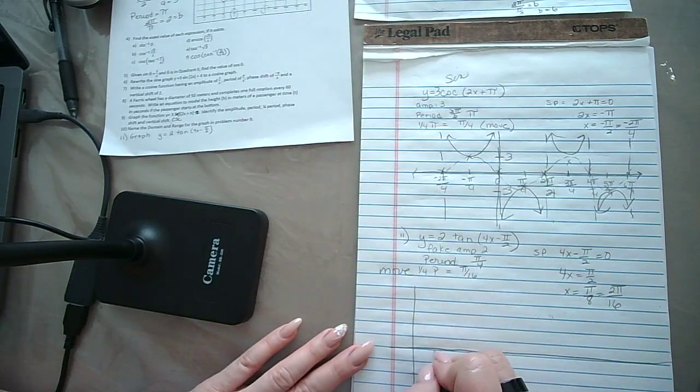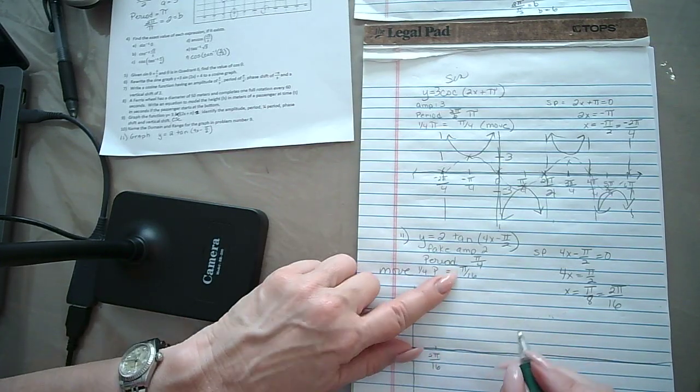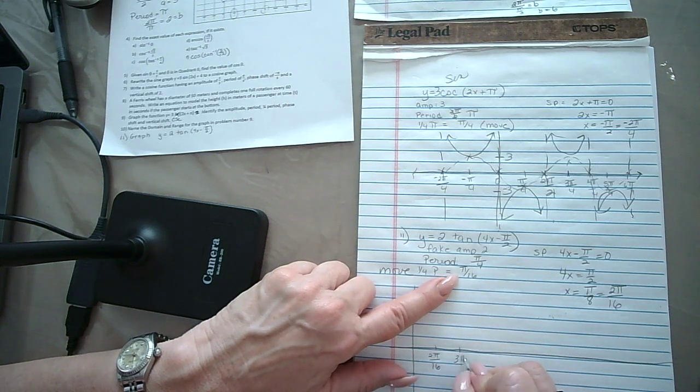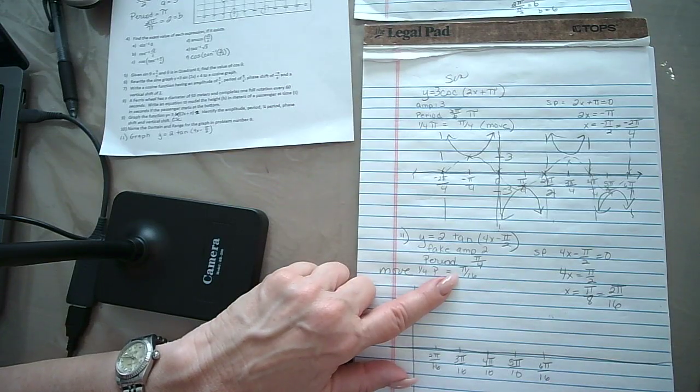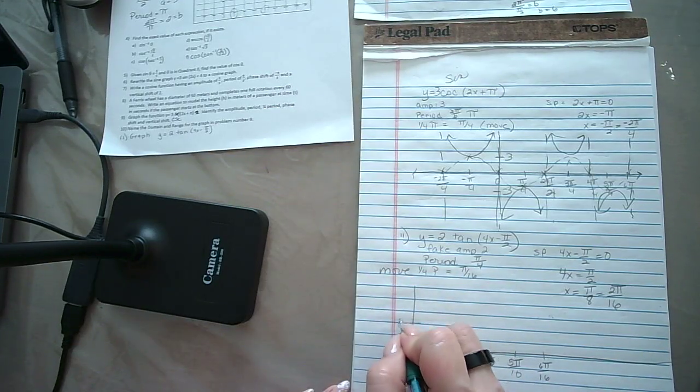So this is where I'm starting at 2 pi over 16, and I'm moving 1/16. So then 3 pi over 16, 4 pi over 16, 5 pi over 16, 6 pi over 16. All right, my fake amp is 2.